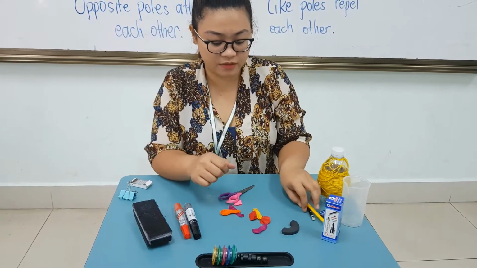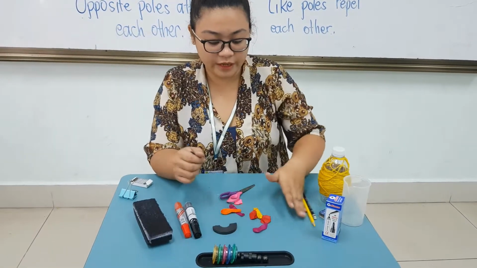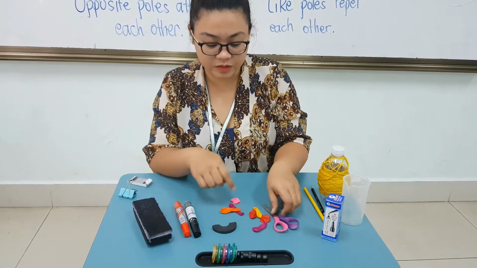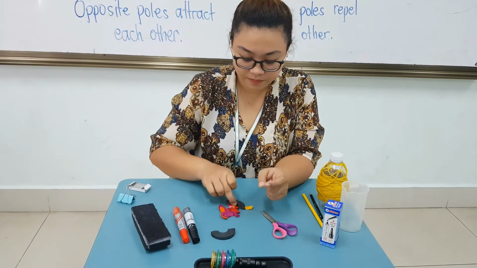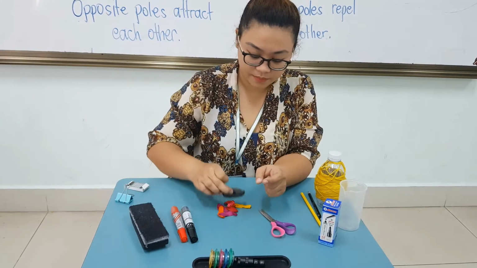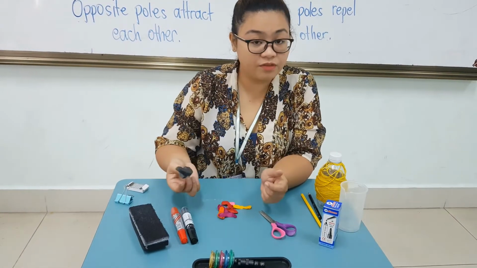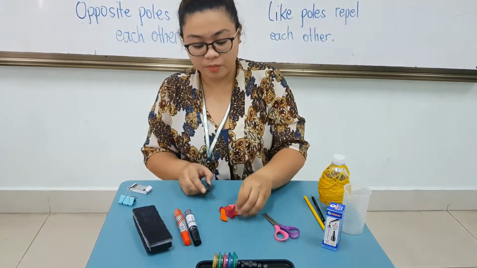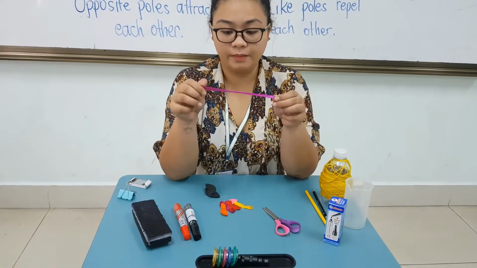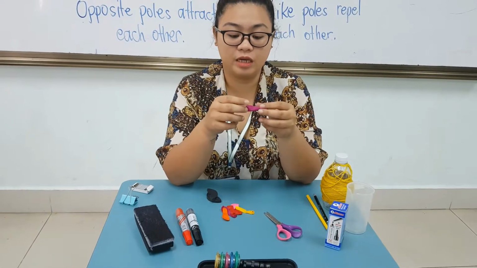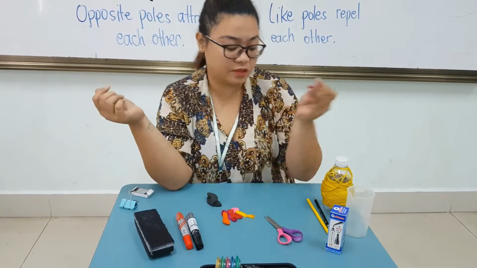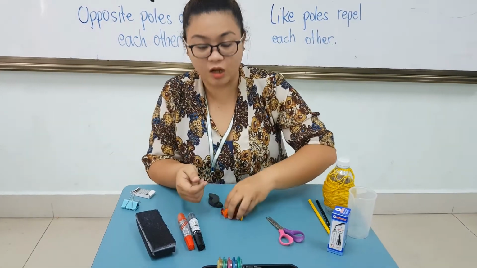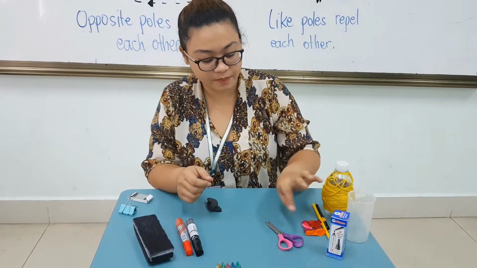On the left side, we only have the balloons and the scissors left. So let's try with the balloons. None of them are sticking. So rubber, the material used for making balloons, is a non-magnetic material. And so let's put these colorful balloons on the side.